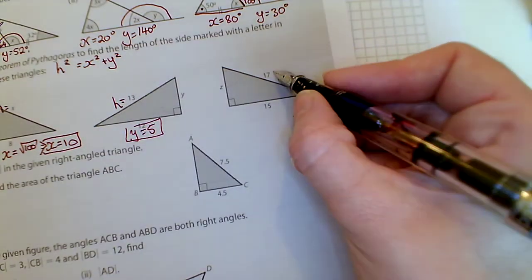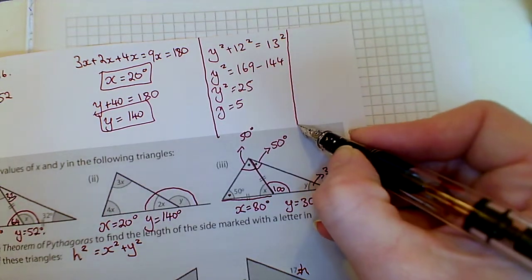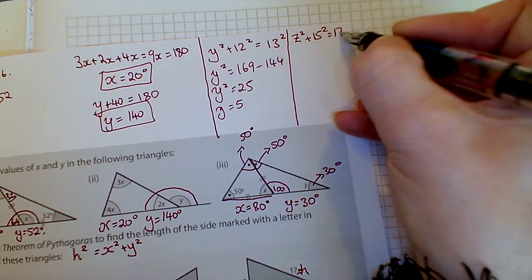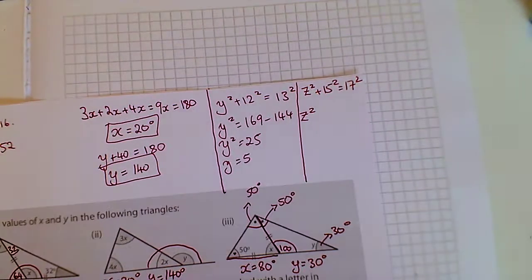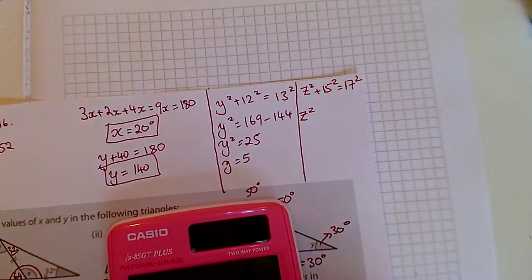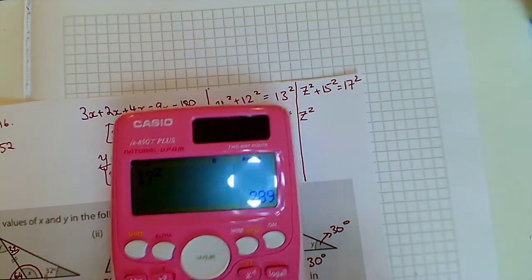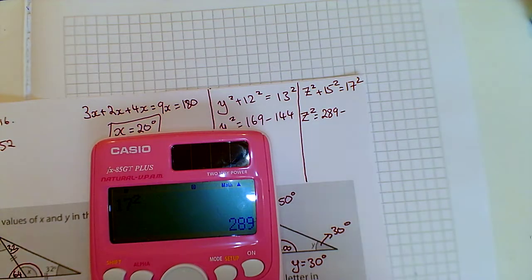This one, the hypotenuse is 17. So z squared plus 15 squared will give me 17 squared. Put that in up here. z squared plus 15 squared is 17 squared. So z squared is going to be 17 squared. I don't know this one off the top of my head. 17 squared, and that is 289. 289 minus 15 squared, which is 225.